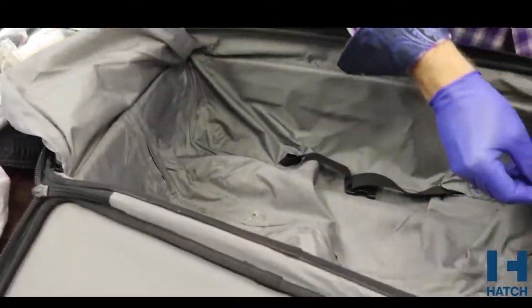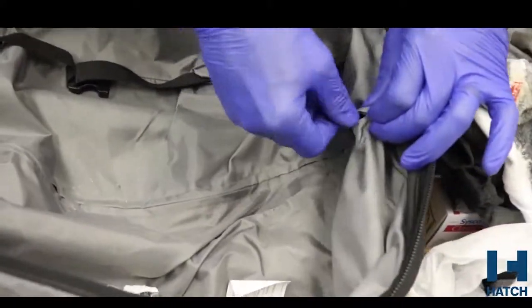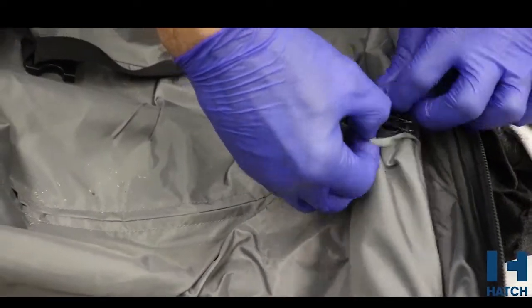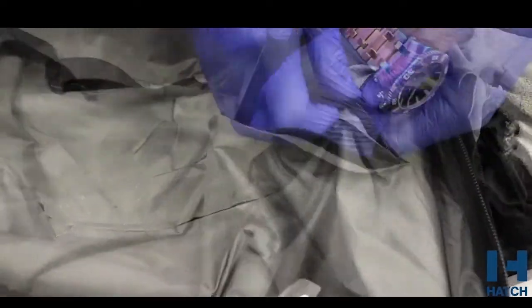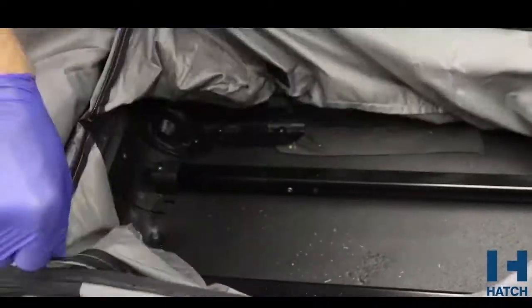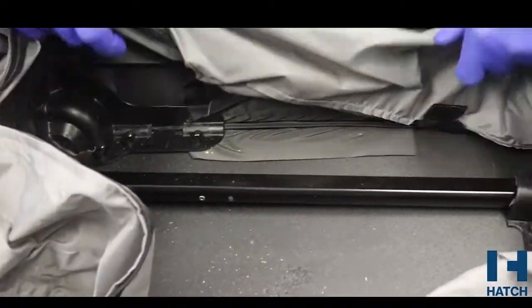Now, suitcases. All suitcases have a zipper in the bottom to open up. And check underneath. And we can see the internal workings of the suitcase.